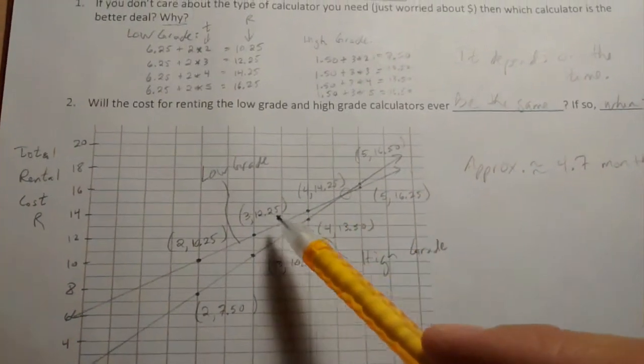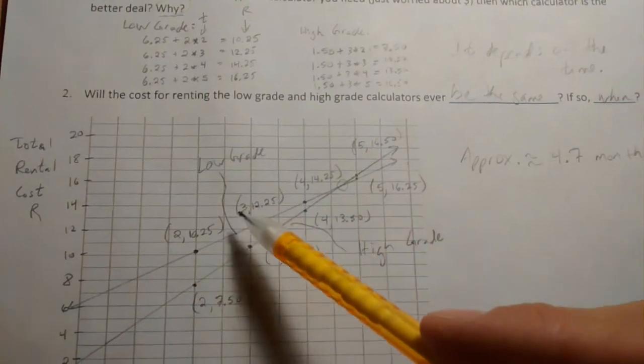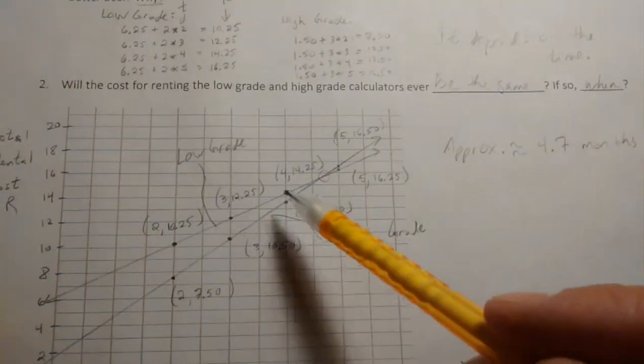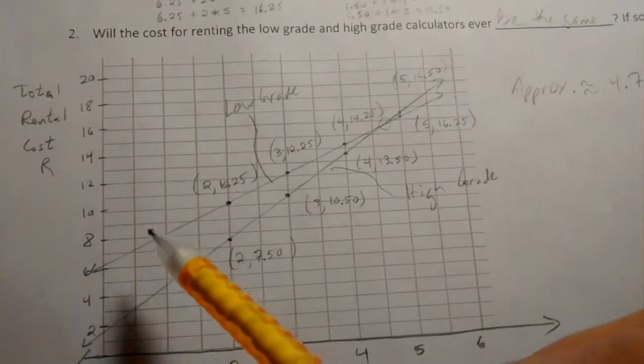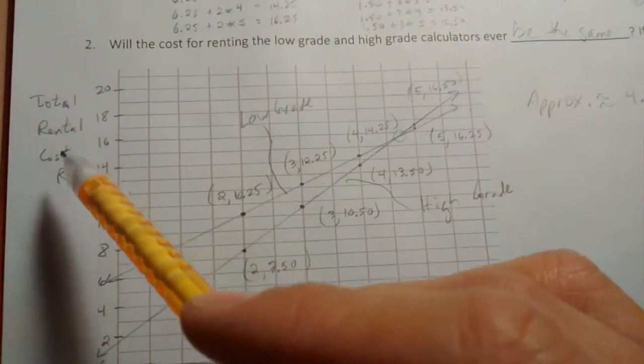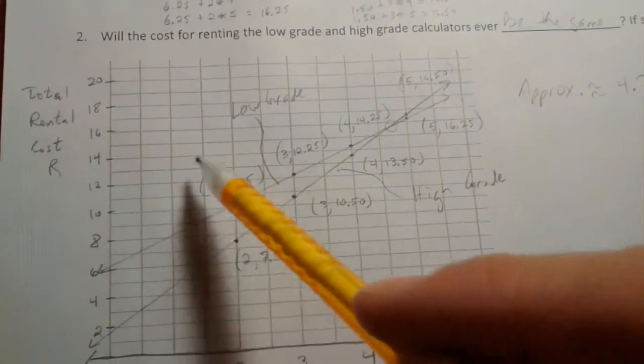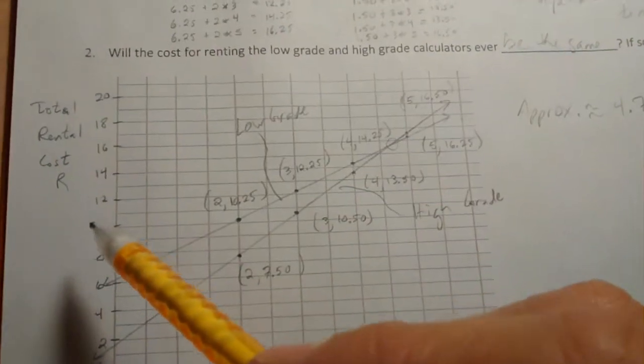All right, here is our low grade line. I've indicated that here by this. And here's our high grade line. And in this idea, these values along this axis represent the total rental costs.